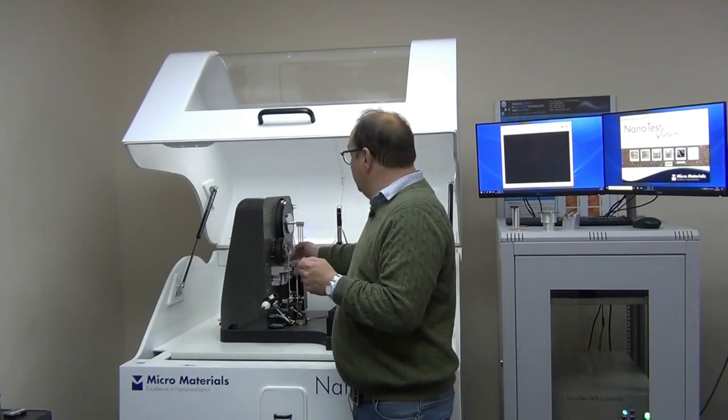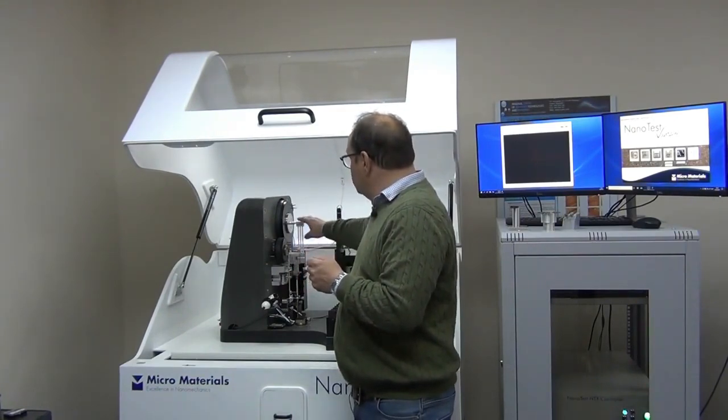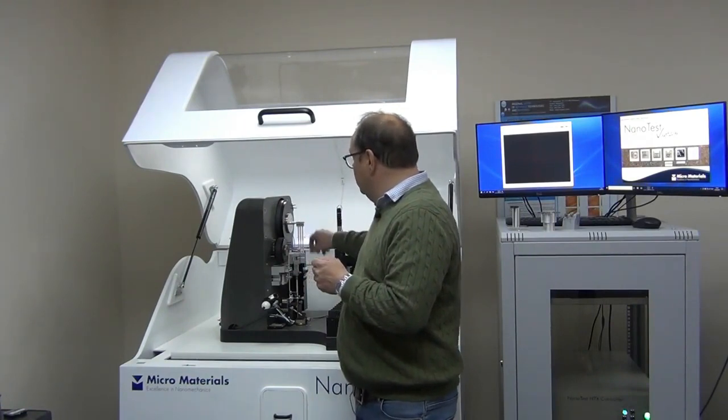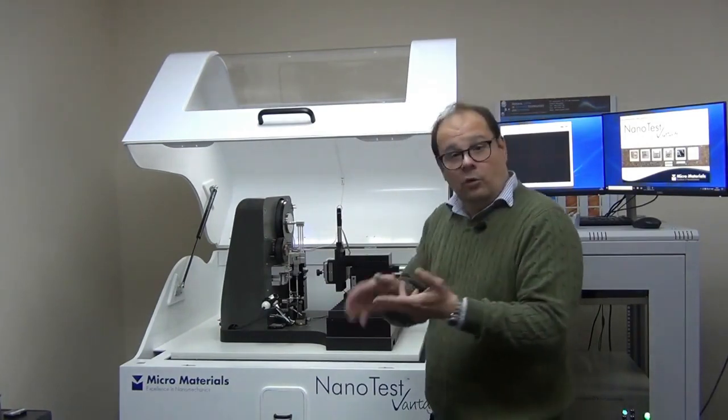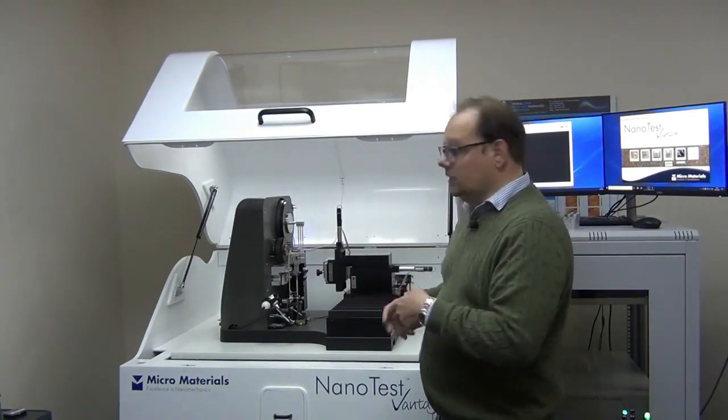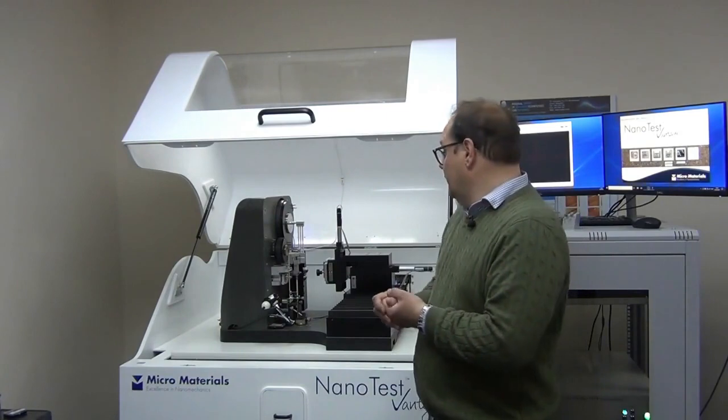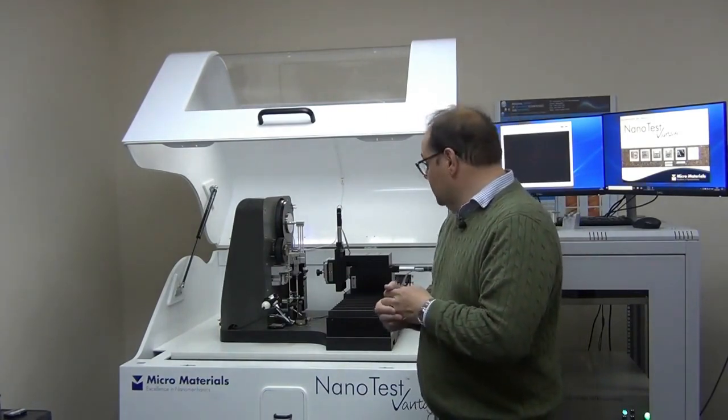So this is a low load head that goes from basically 0 up to 500 millinewtons of load, and this is a high load head. It takes us right through to 30 newtons. And both of these two loading heads can perform all of those measurement types that I've introduced and work across all of those environmental conditions as well.